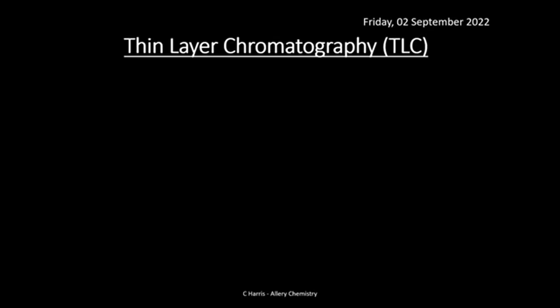So this topic really looks into a few different techniques, and we combine all of the techniques from year 1 and year 2. So, analytical techniques used to identify compounds in chemistry. First of all, I want to start with thin layer chromatography, or TLC.